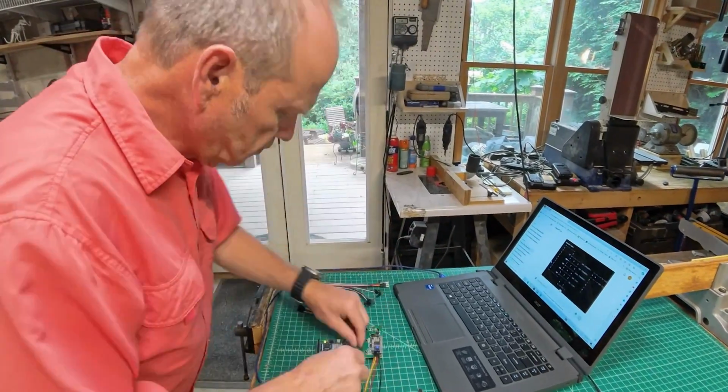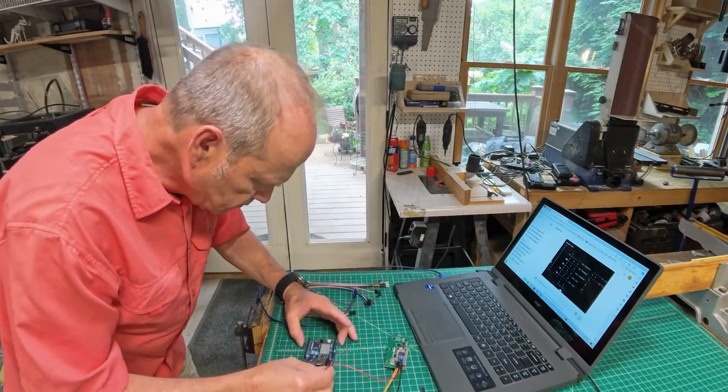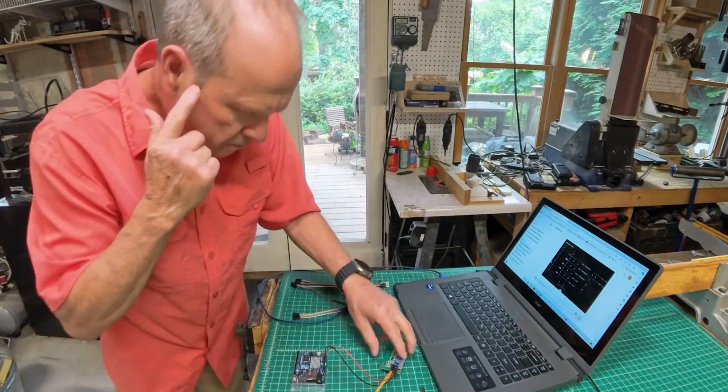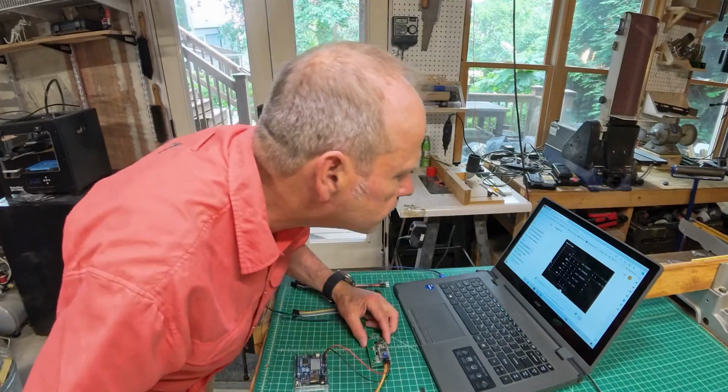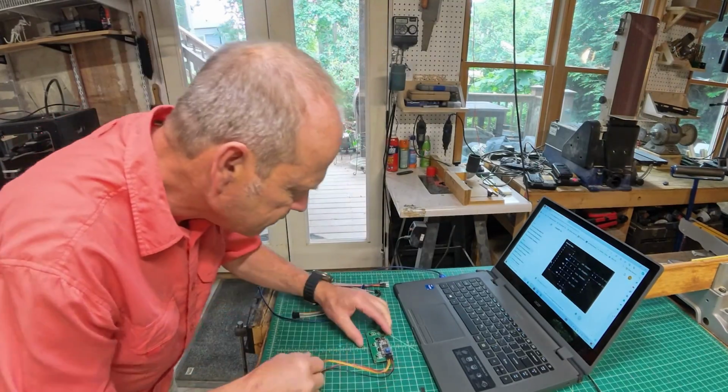I'm following the wiring instructions given to me by ChatGPT. That'll be part of the test to make sure that the instructions do in fact work.